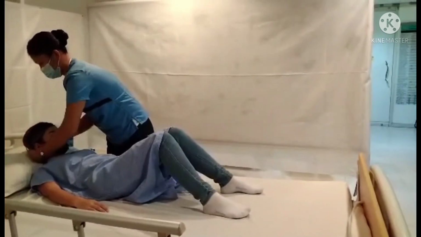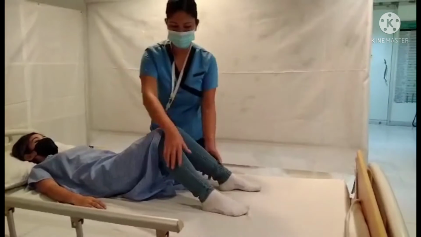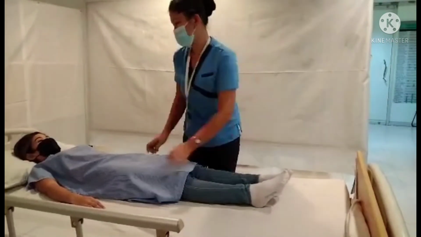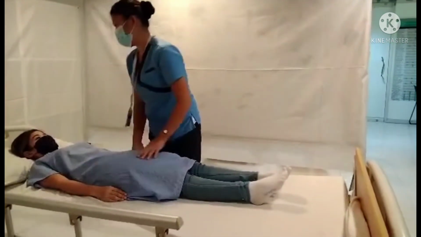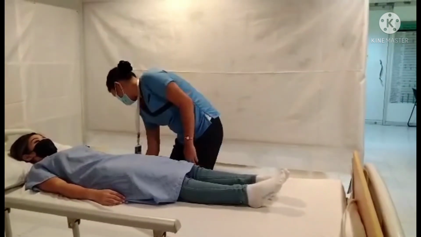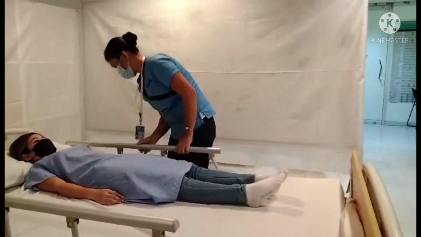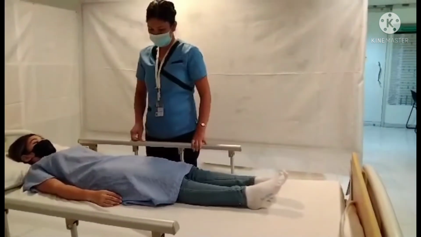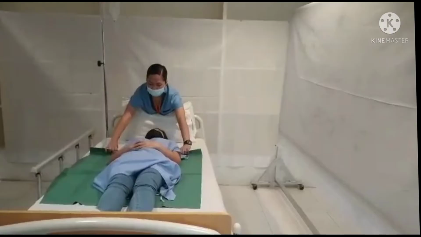Arrange the patient's pillows as well as the patient's legs. Side rails always up after the procedure.